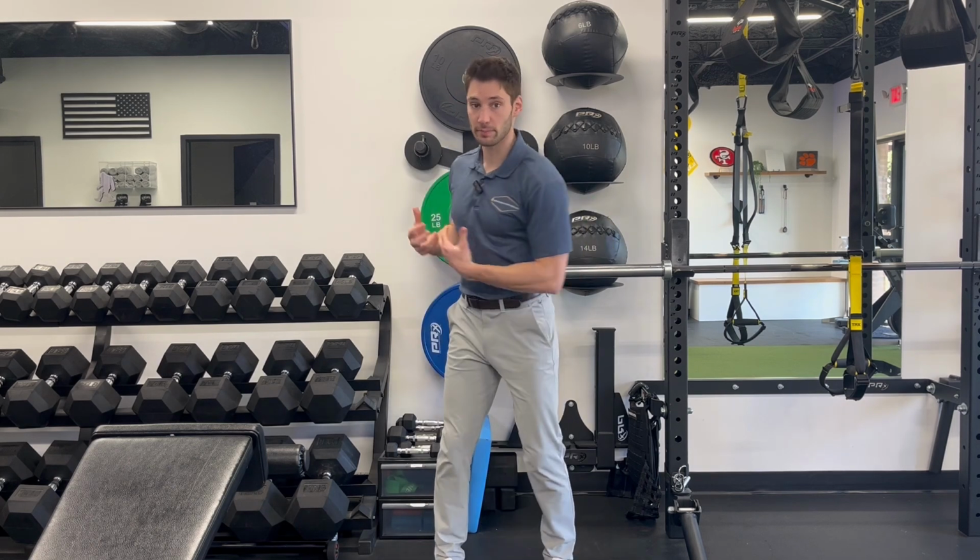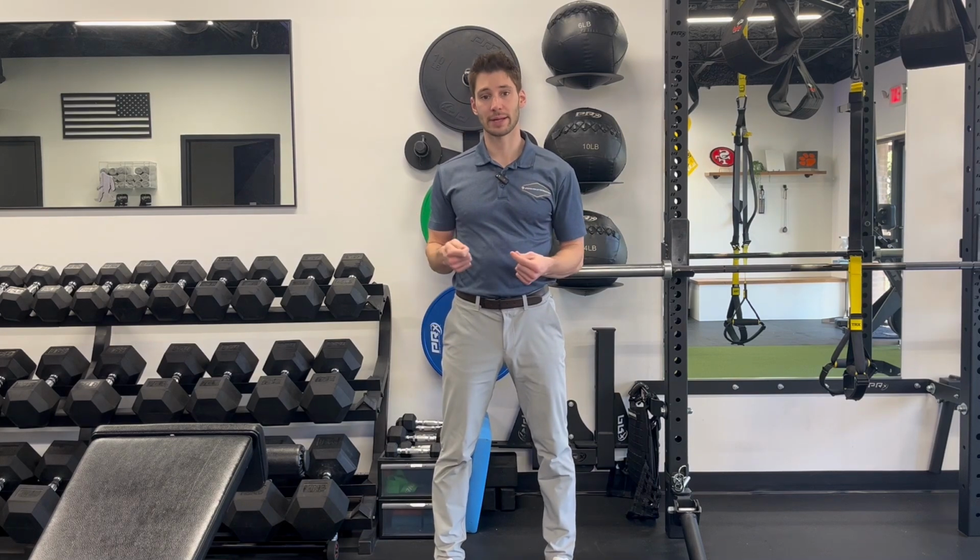Okay, so that's the difference between flexibility and mobility. TPI does a really great job of having a ton of mobility testing, which is more important on the top end than flexibility.